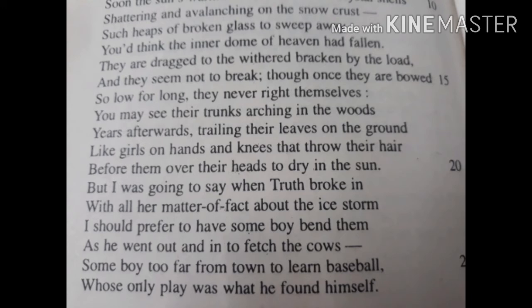A girl who has recently had a head bath and she has thrown her hair in front of her face to dry them in sun, so that her face is not to be seen. Her face is covered. In the same way, the trunk of the birch tree is covered. So before them, over their head to dry in the sun.